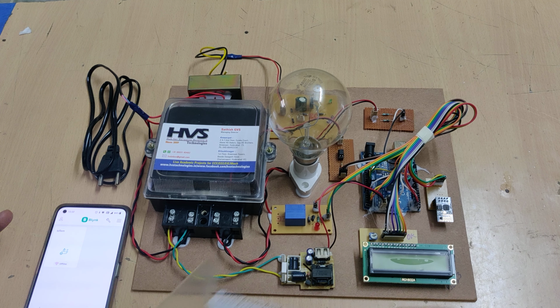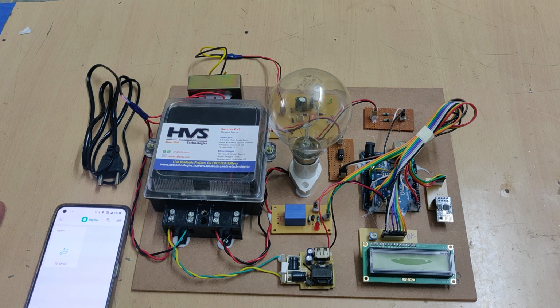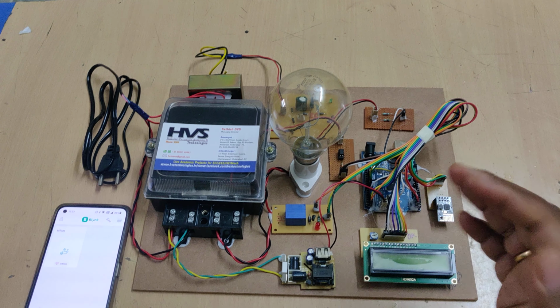So we can control the devices from the Blynk application. The Blynk application can be accessed from anywhere in the world. The main thing is we need to provide the hotspot and data at the kit section.